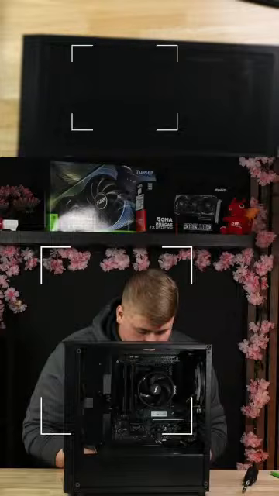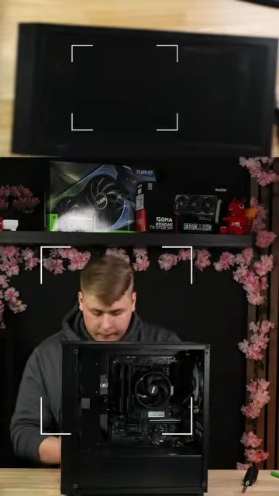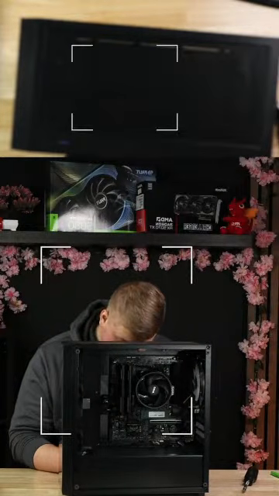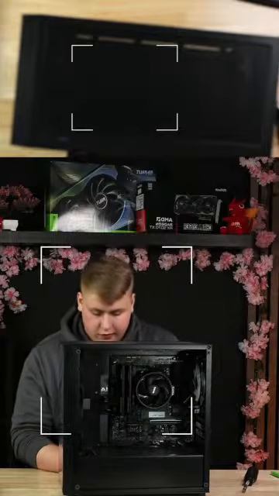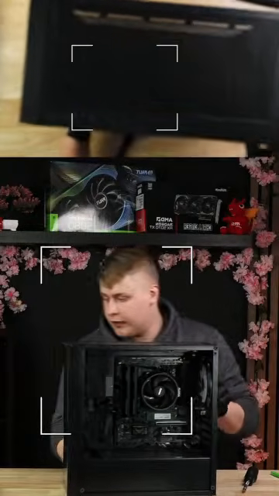Let me just make sure everything's all tucked away nicely and neatly. And plug in the SATA power cable. I don't want to miss that again, like I did in the last one.